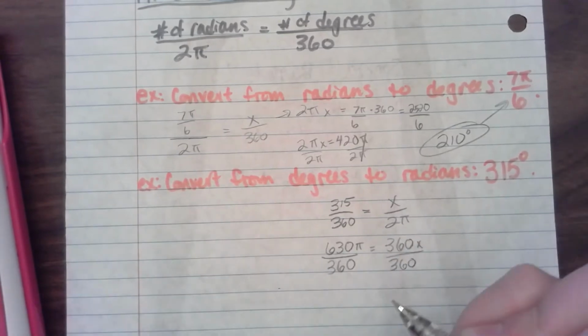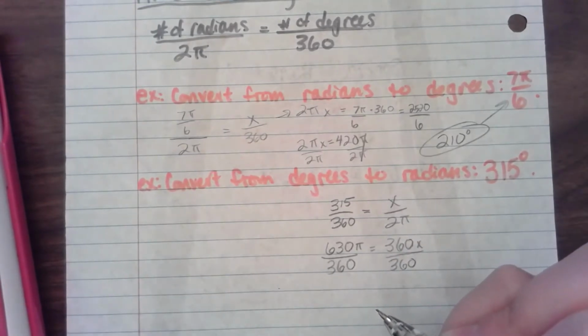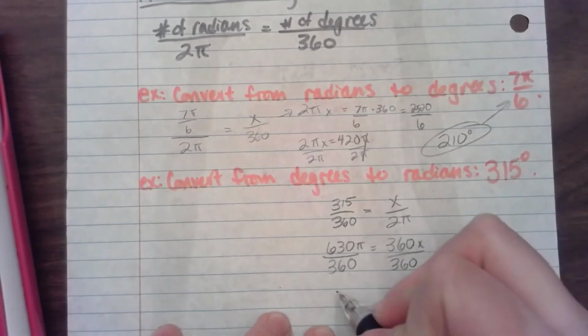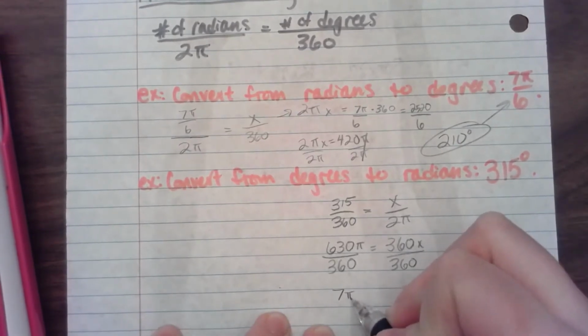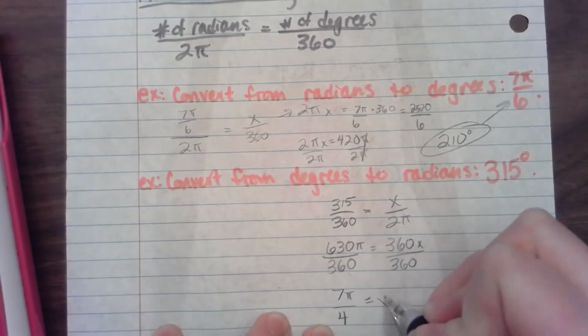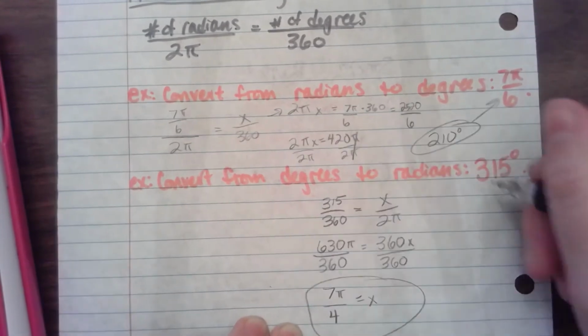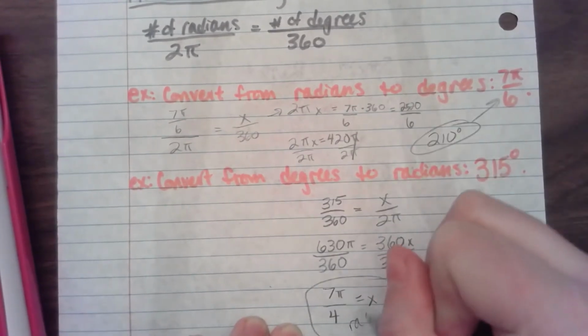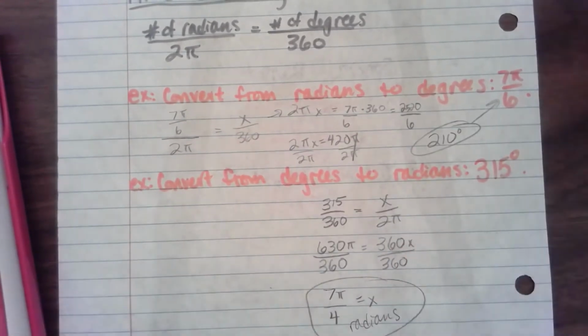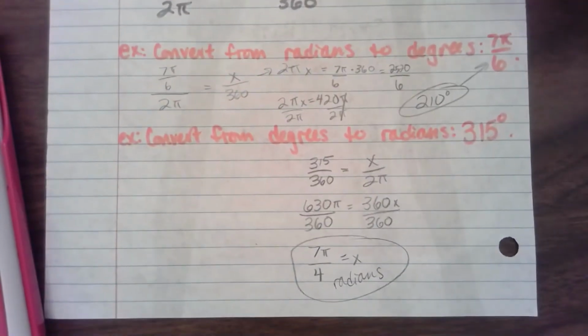And then we have to simplify 630 divided by 360 as a fraction, and that's 1.75, which as a fraction is 7/4. So that is what our radians are for 315 degrees. Okay, hopefully this review helped you.